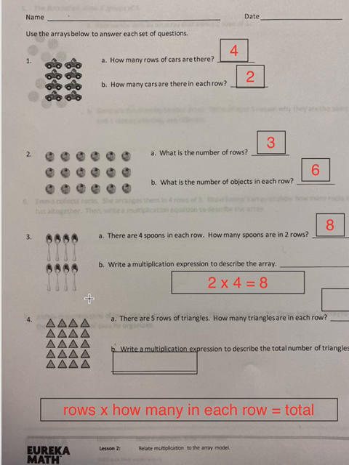So now number 4. There are 5 rows of triangles. How many triangles are in each row? So we have 5 rows, but now we want to know how many in each row. So let's count together. 1, 2, 3, 4. Alright, and now we need to write a multiplication expression to describe the total number of triangles. So the first thing we want to do is see how many rows.